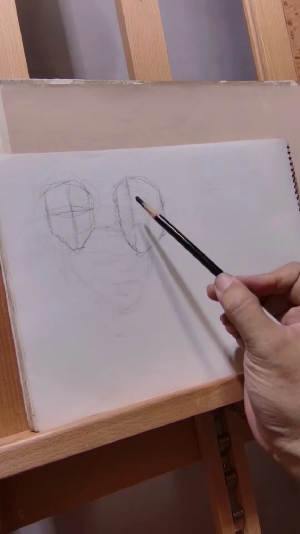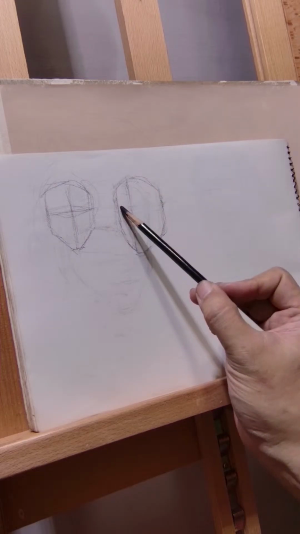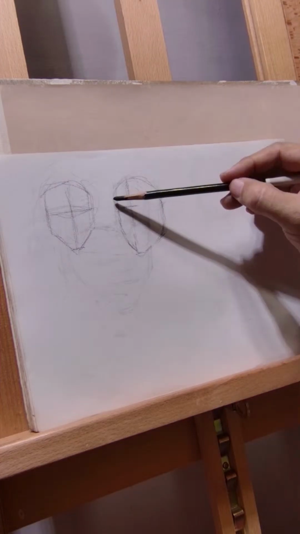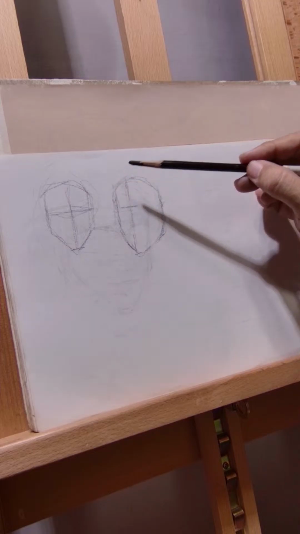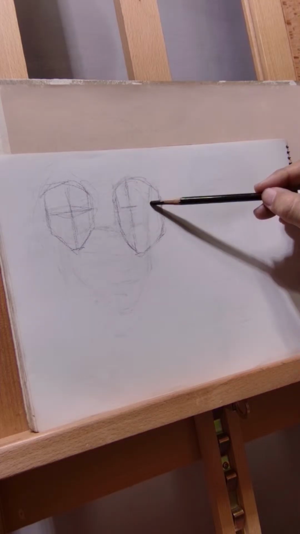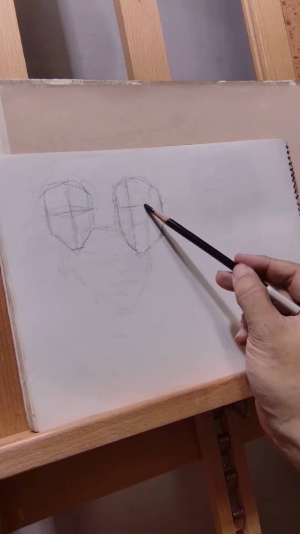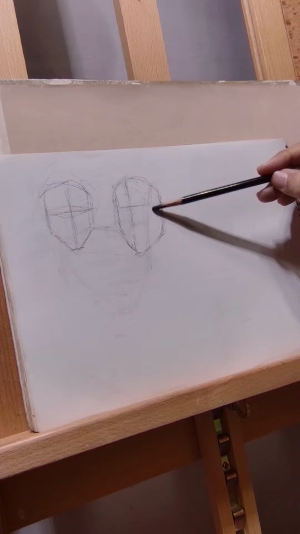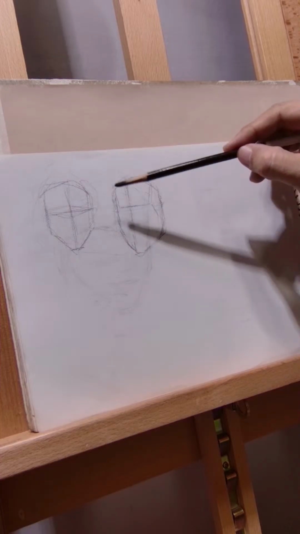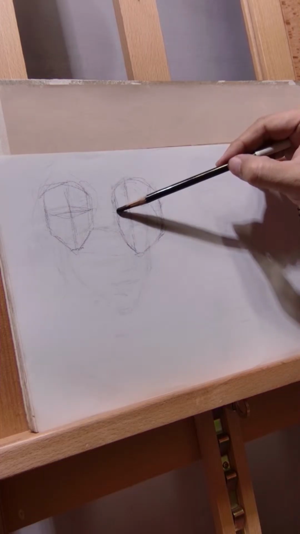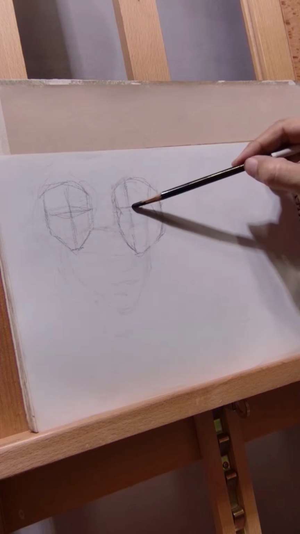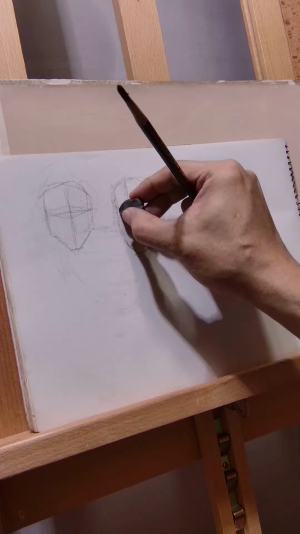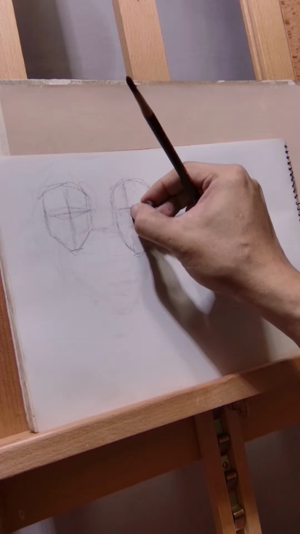So depending on the angle, we can just start by cutting, looking for that depth that we need. Cutting here.